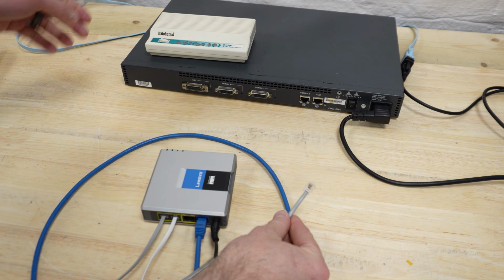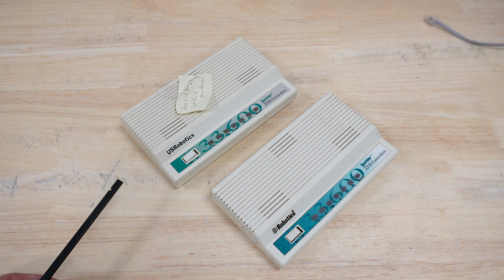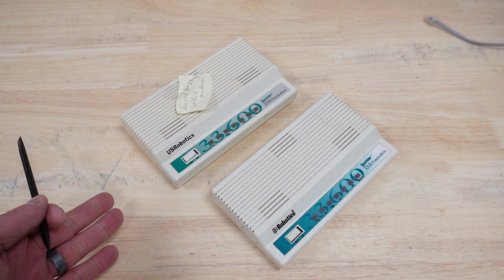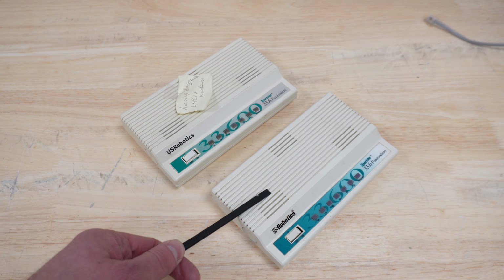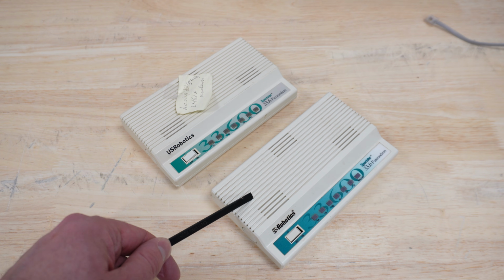And here's where I'm starting to run into trouble. I've got a pair of these US Robotics Sportster 33.6 fax modems. These were donated for the cost of shipping by a viewer named Larry. So thank you very much. This one has always been broken, I think. I'll show you what it does.